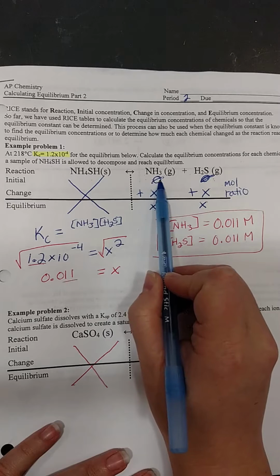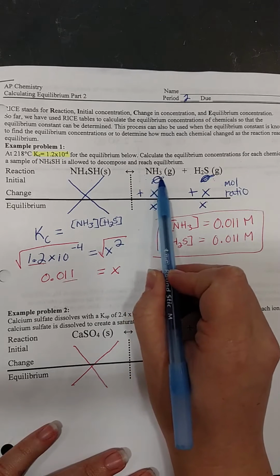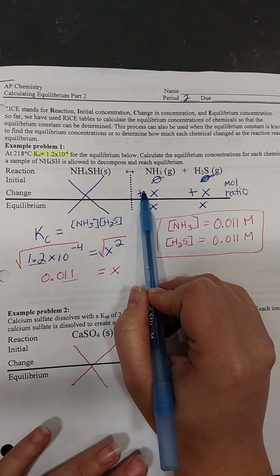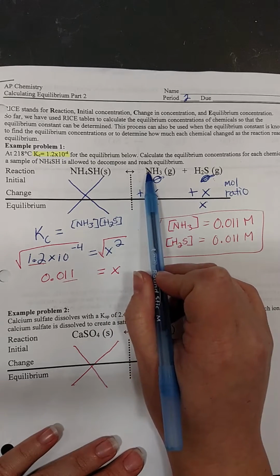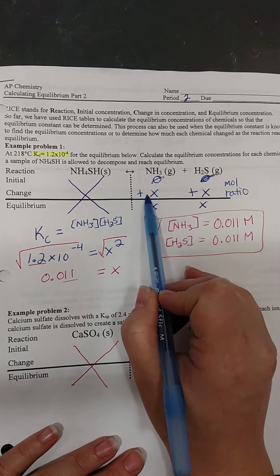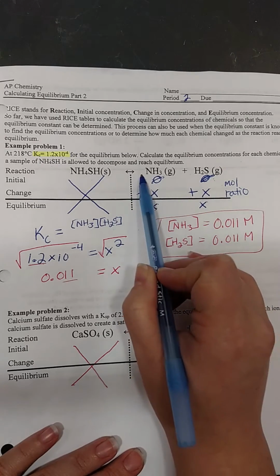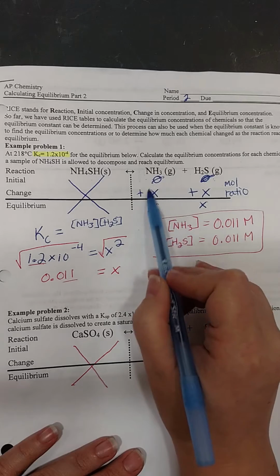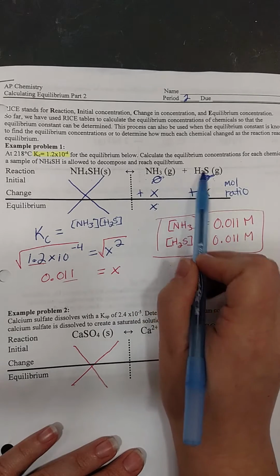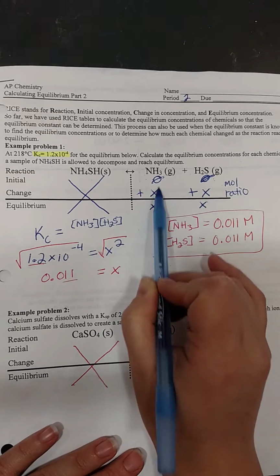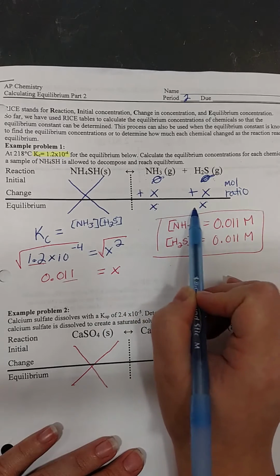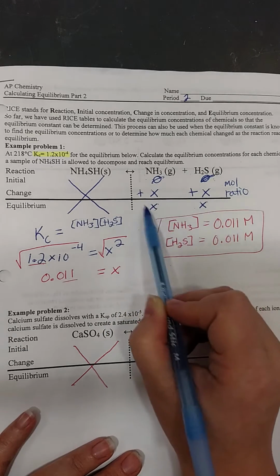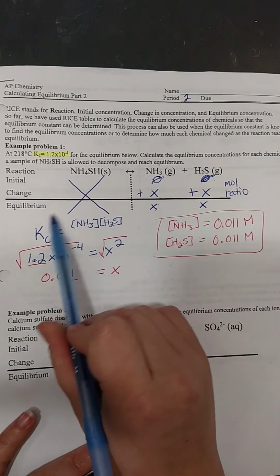So we know that we're starting with 0 of this chemical. We have to add to it. We can't subtract from 0 and get a negative molarity. It doesn't work that way. So we have to add. We're going to add x, or 1x, because this is a coefficient of 1 and we want to incorporate that mole ratio. So we're going to add x. This is also a coefficient of 1, so we're going to add x. So 0 plus x is x. Same thing here. And as always, we then take those values and we plug them into the equilibrium expression.